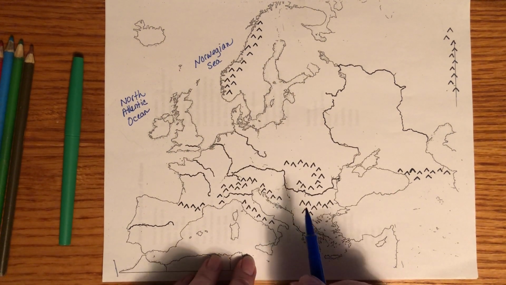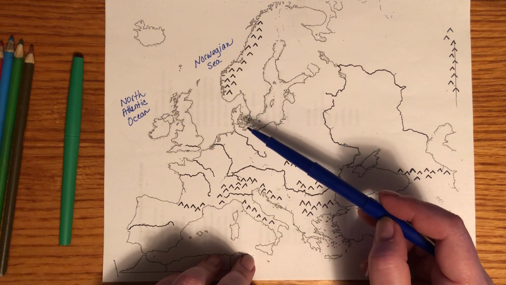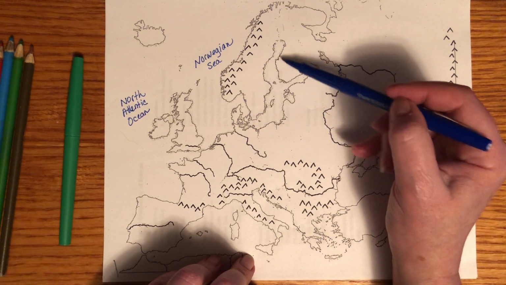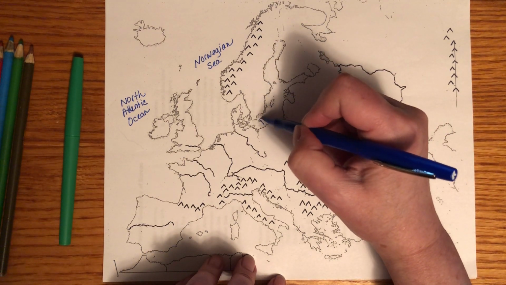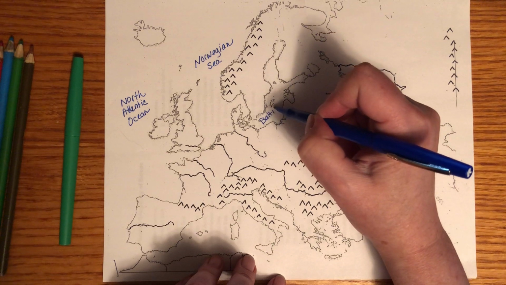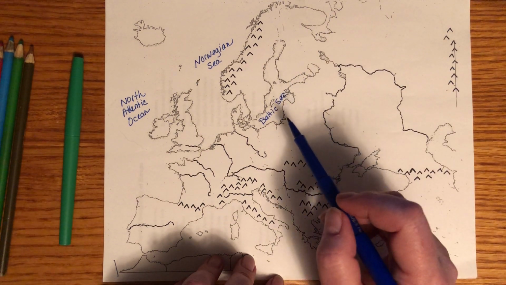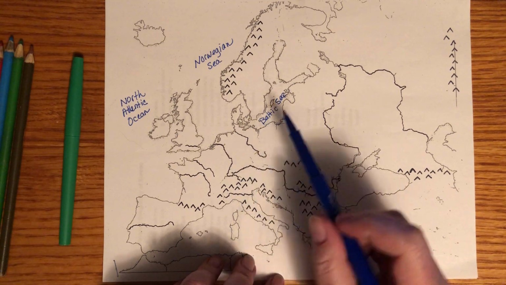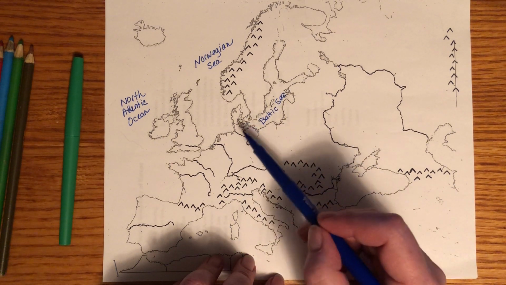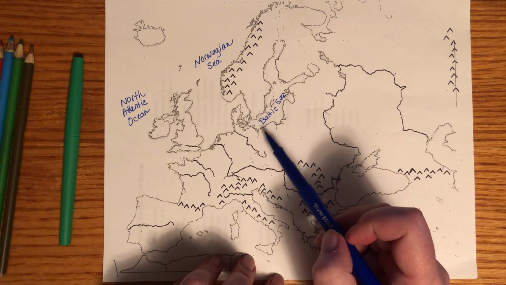Okay, we have another sea over here, which of course divides Northern Europe from the Midland part of Europe. This area here is called the Baltic Sea. B-A-L-T-I-C. And this sea has a salinity much lower than ocean water, and it is a brackish inland sea area. It is the largest brackish body of water in the world.